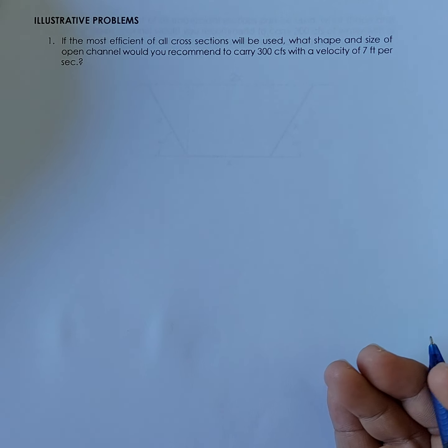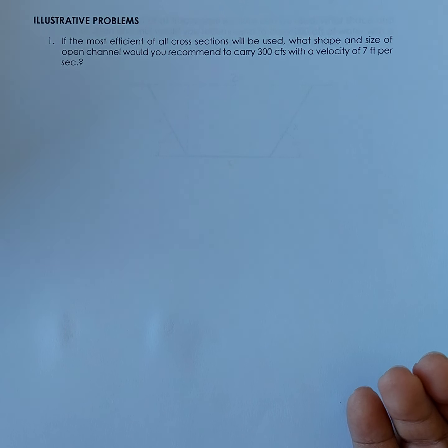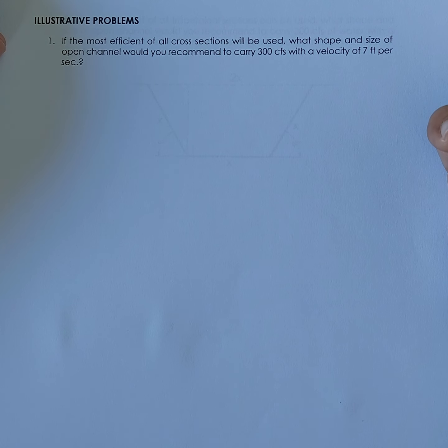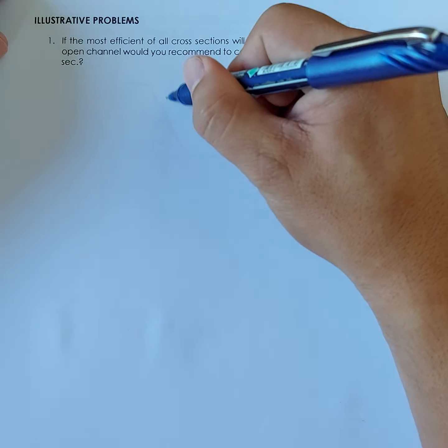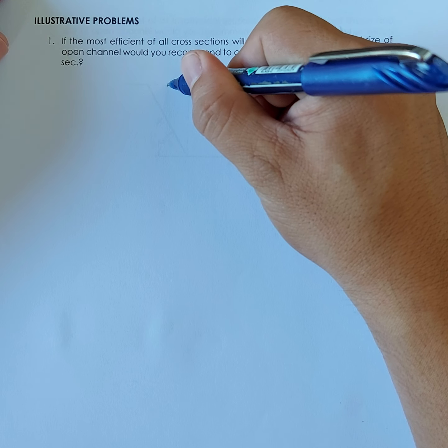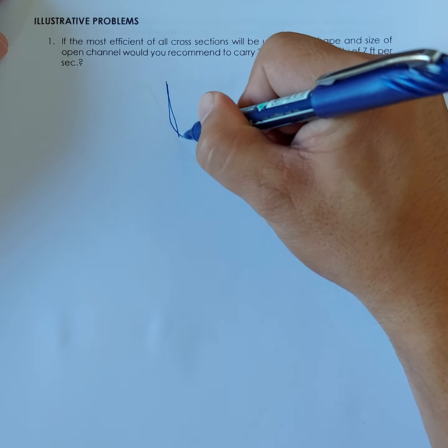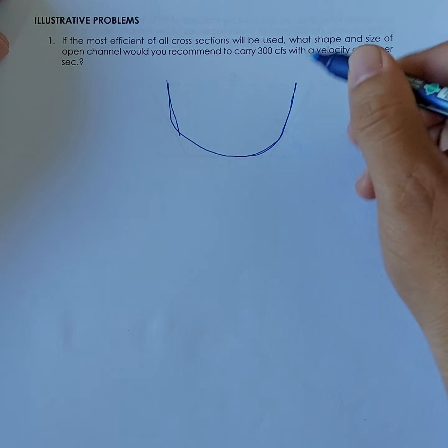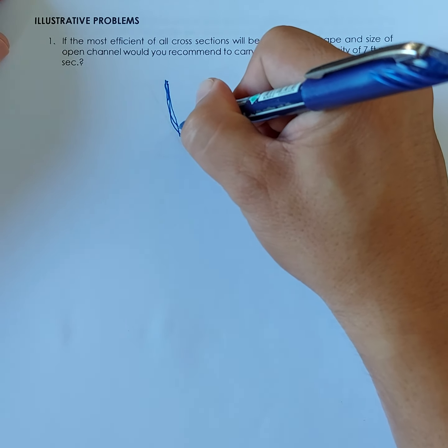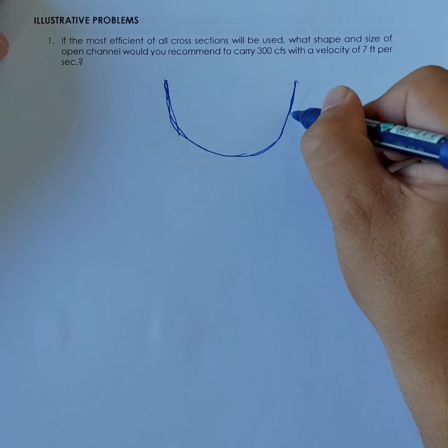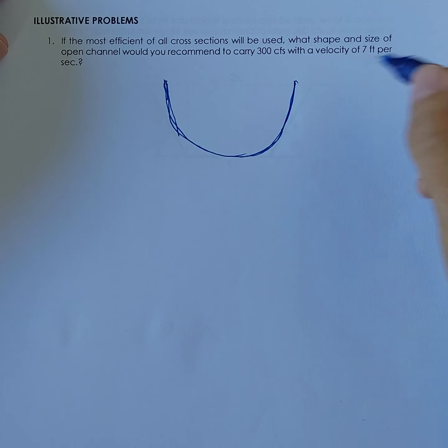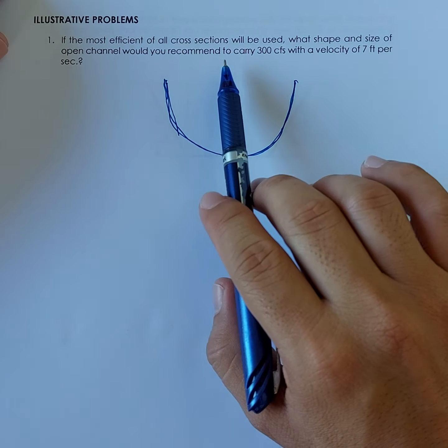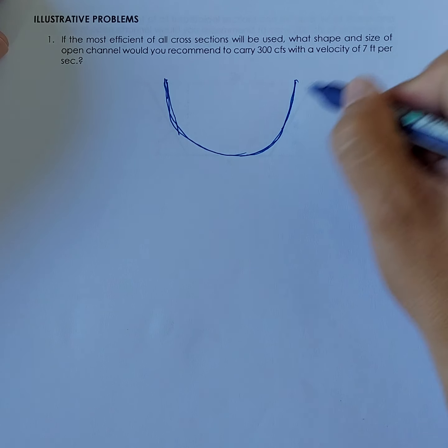Okay. So the most efficient of all sections, as I've mentioned a while ago, would be a semicircle. Semicircle, how would I draw a semicircle here? Let's try to draw a semicircle. So the recommendation would be a semicircle. My drawing is terrible. Just imagine this is a semicircle. Okay, we recommend a semicircle. What shape? Shape is semicircle.